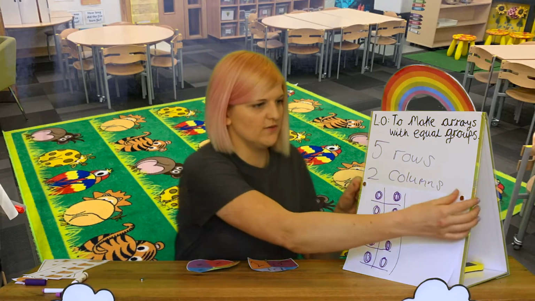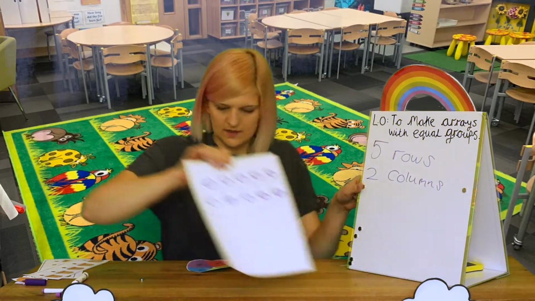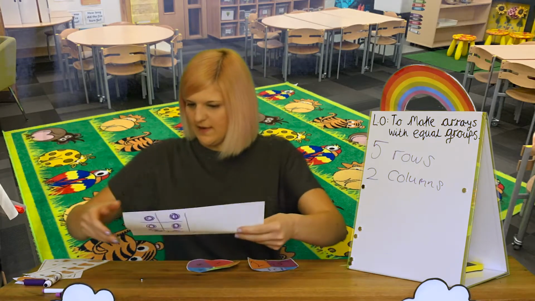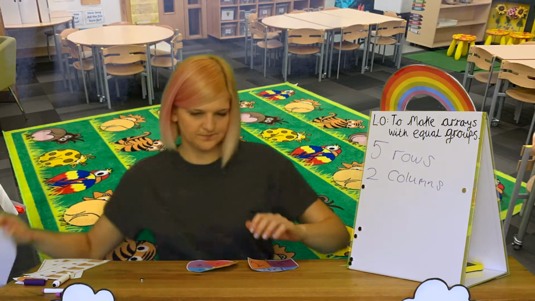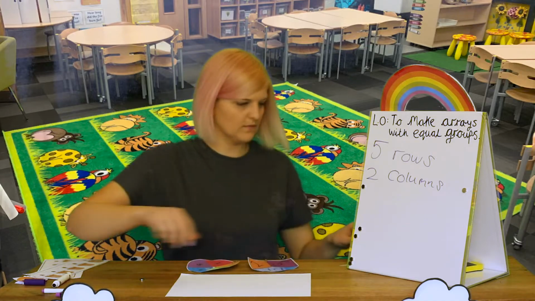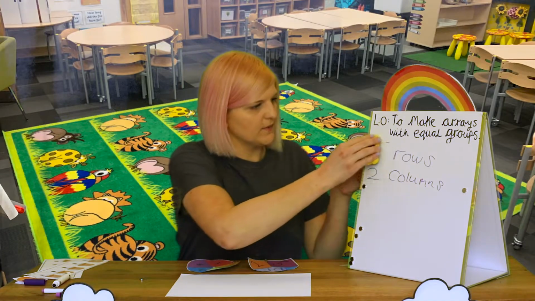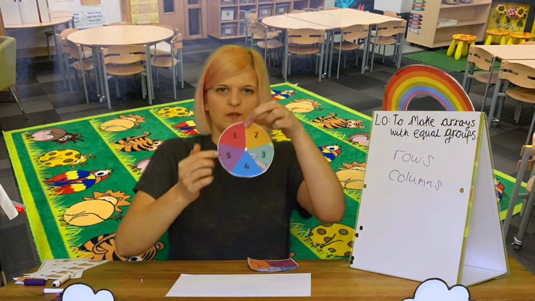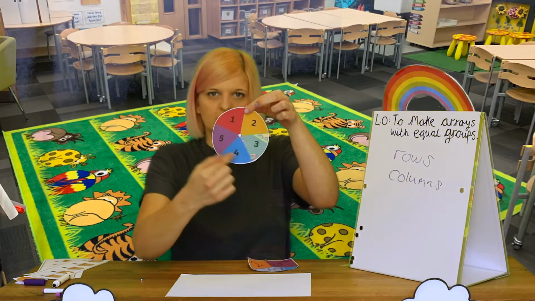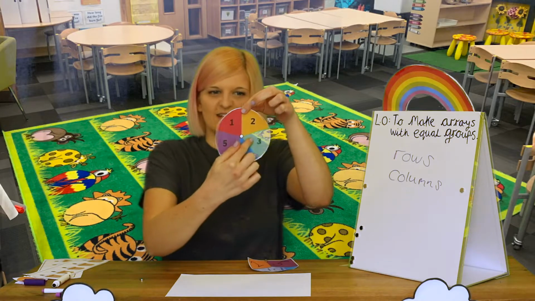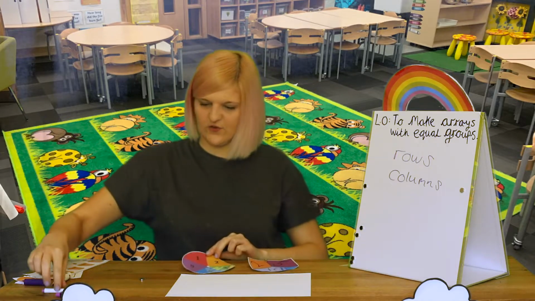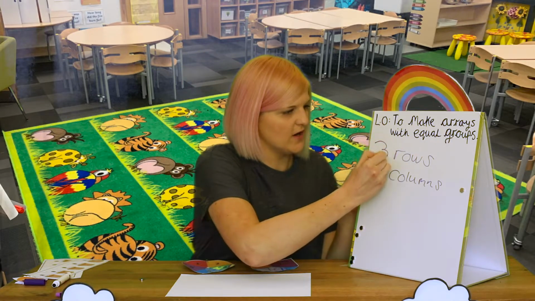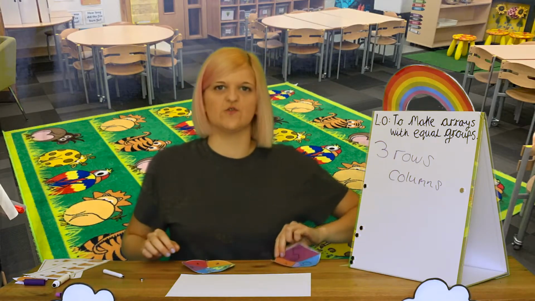Let's do another one. Let's use our magic spinner. Let's rub that one off, ready for our next one. Okay. Really random. Okay, 3 rows. So we're going to make 3 rows. How many are we going to put in each row?